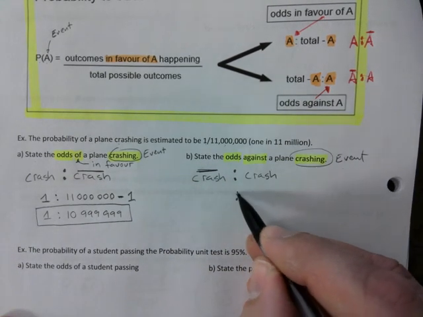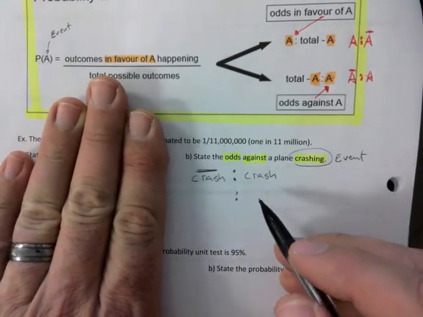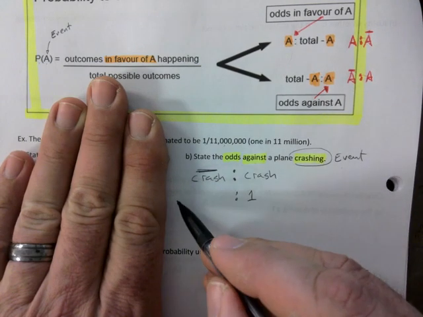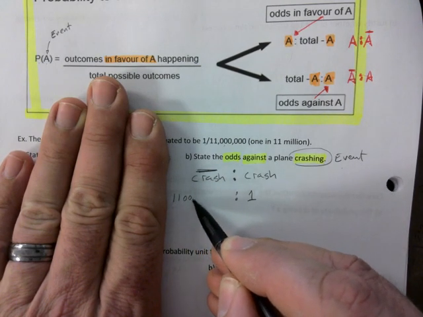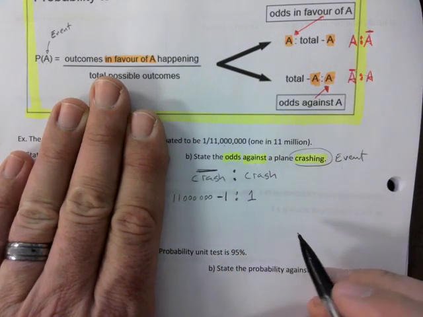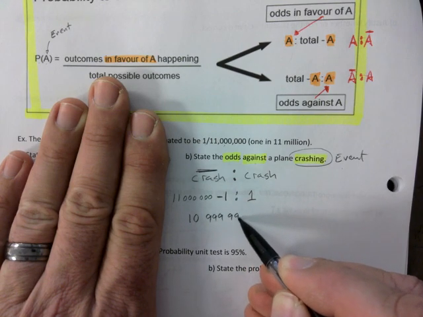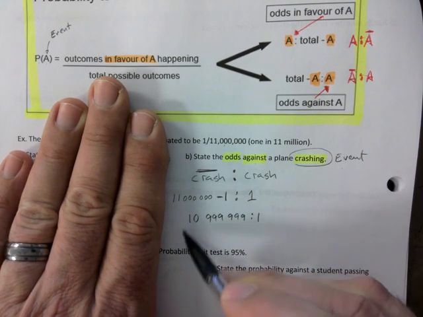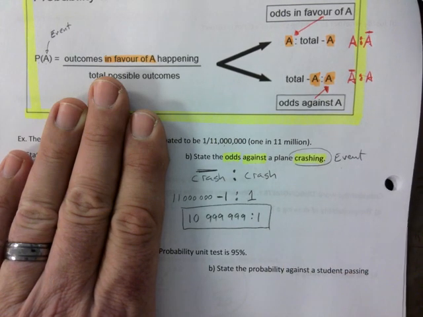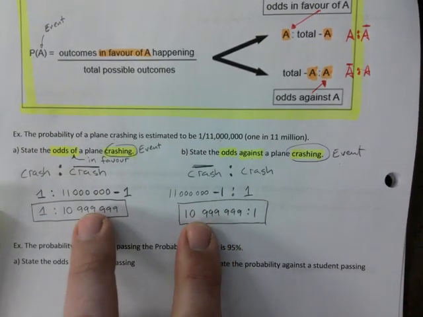So we can repeat what we did without even looking here. Let's not look. Okay, let's just focus on this. We're going to put crashing here. And then on the other side, we're going to put 11 million minus 1, which is 10 million. That's my bank account, by the way. Just over 10 million. I'm just kidding. I wouldn't be teaching, I don't think, if I had that much money. There you go. So it's the exact opposite.